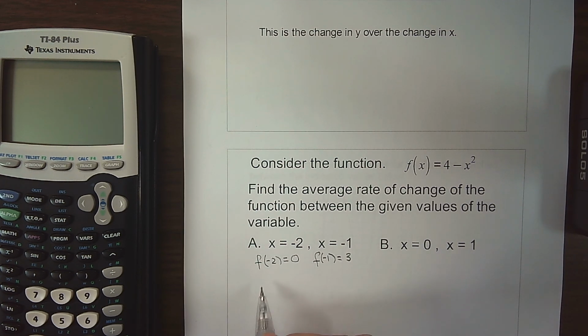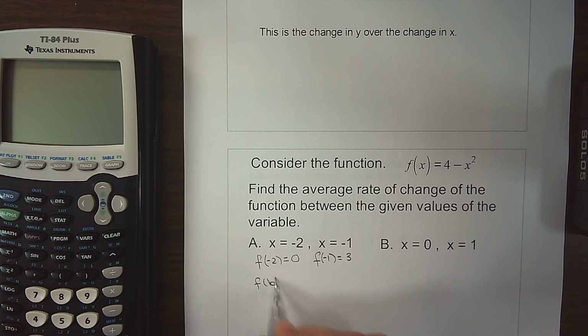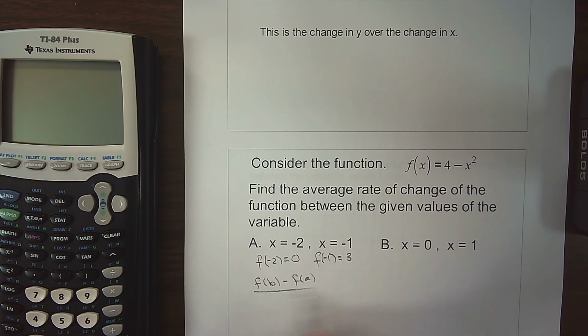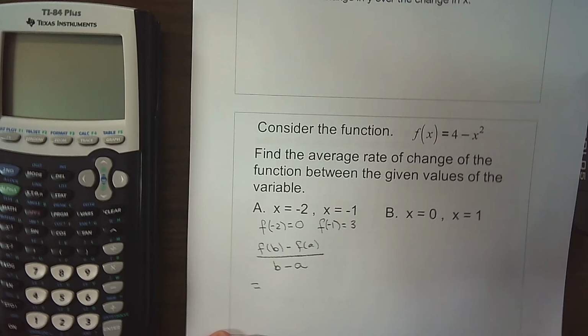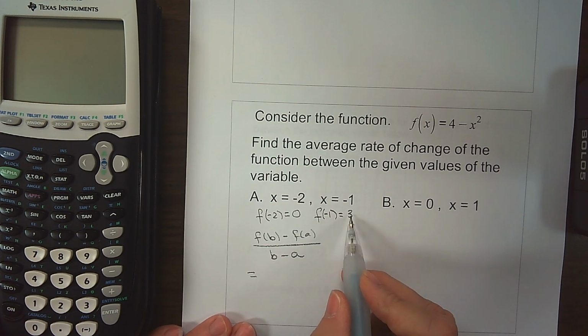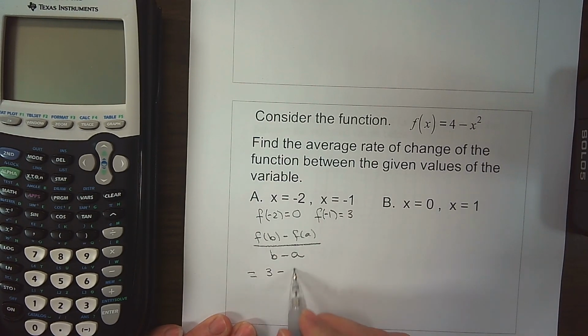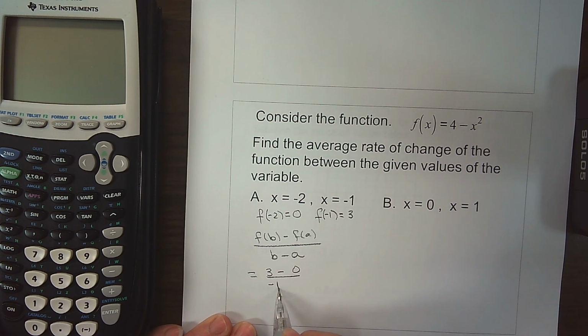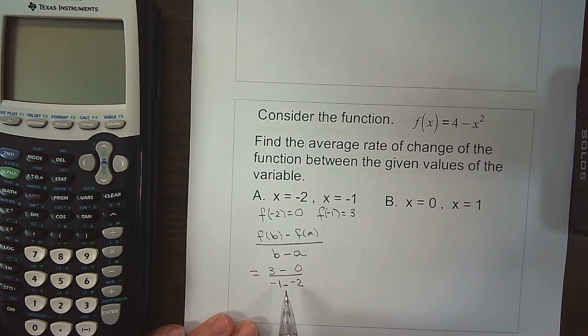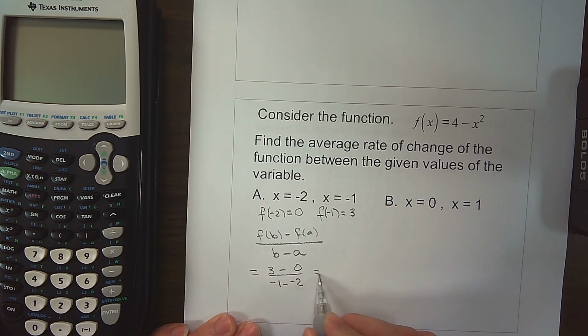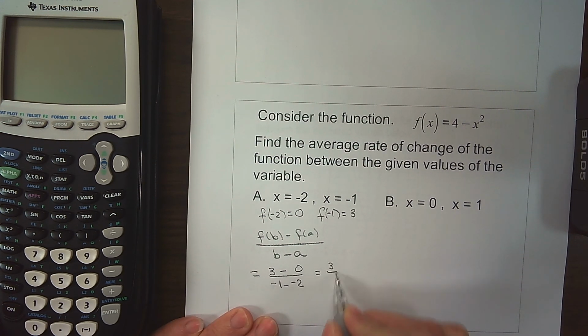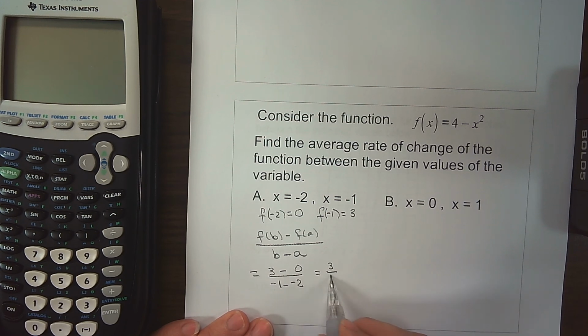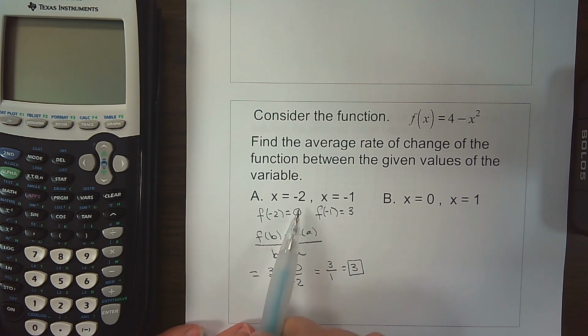So now to apply the formula, the change in my outputs over the change in my inputs, I would get 3 minus 0 over -1 minus -2. But of course we know minus a -2 is really addition there. So on top I've got 3. Down below I've got -1 plus 2, which would give me 1. So the average rate of change between x equals -2 and x equals -1 is 3.